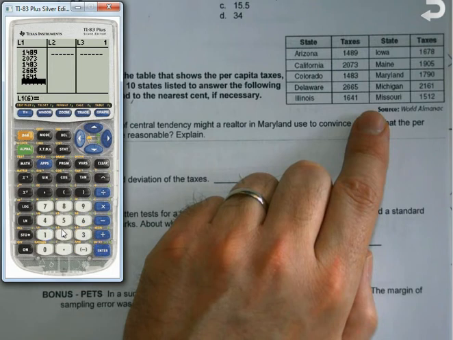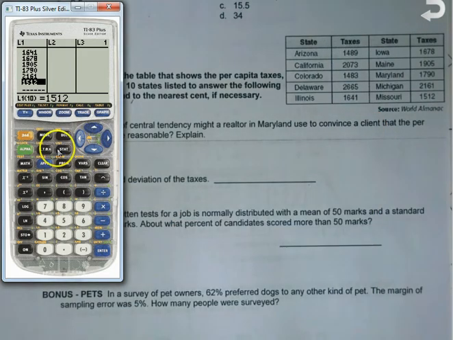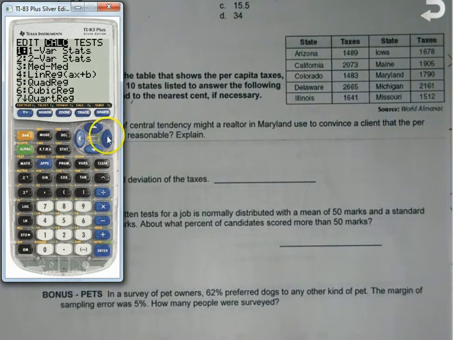So we whack away here. All right, 10 numbers, 10 states. Okay. So I do my stat.